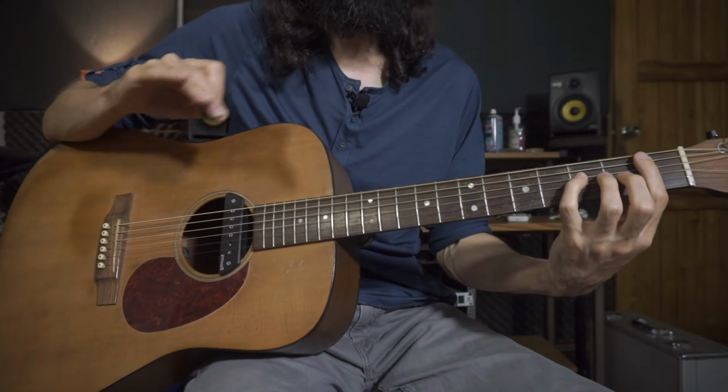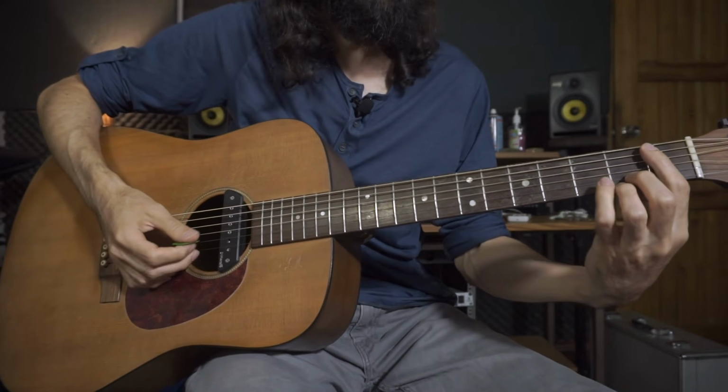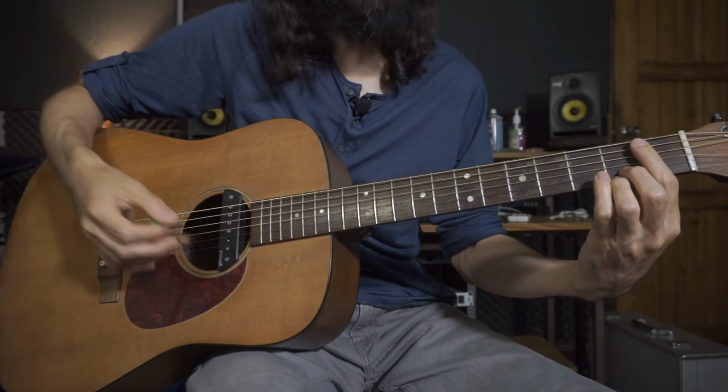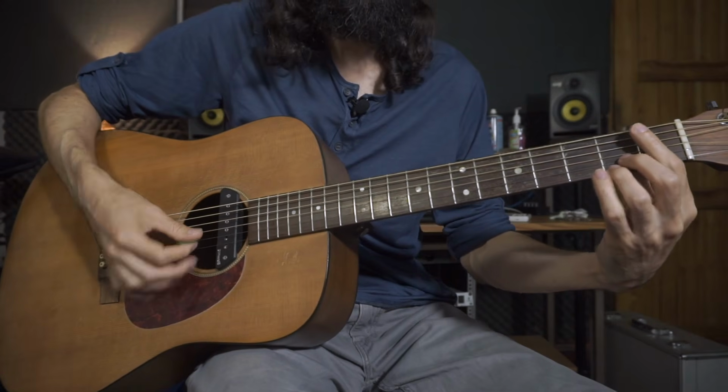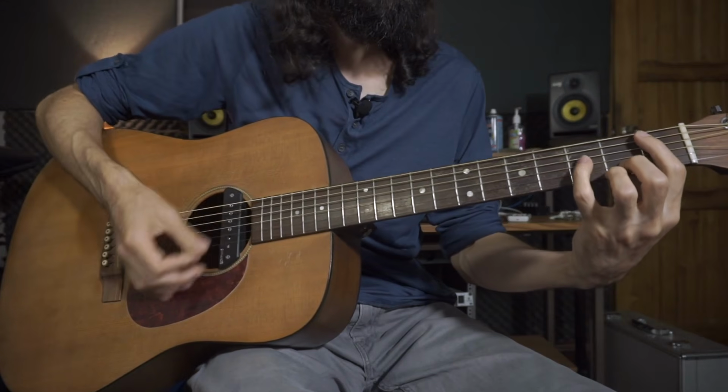All right, and now we come to the transition to the big chorus. And again, it's the same notes, but I pick every note, every one of them. So instead of sliding like this, I just keep strumming. So it's.